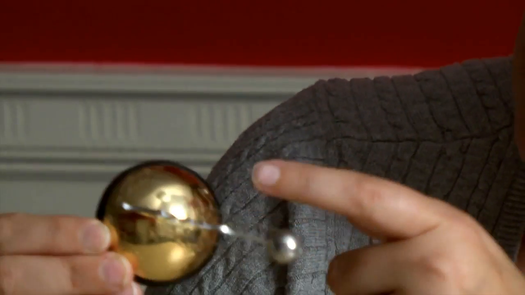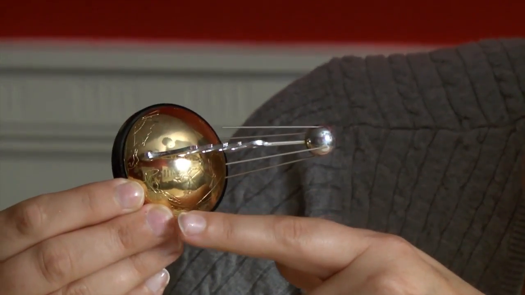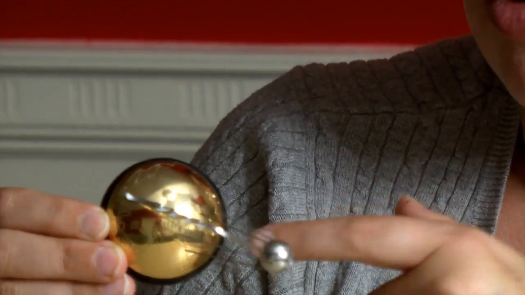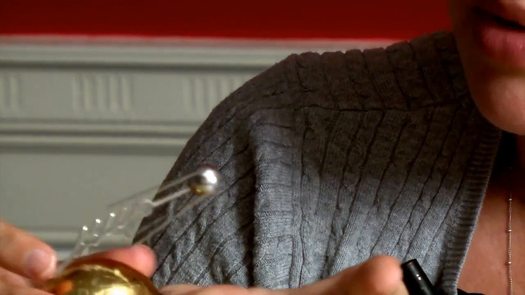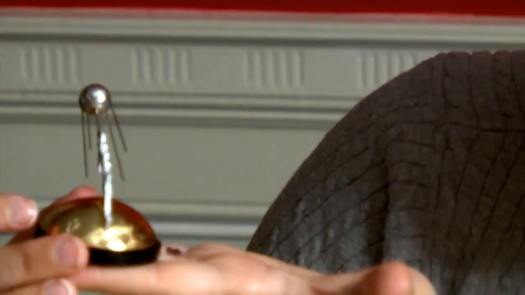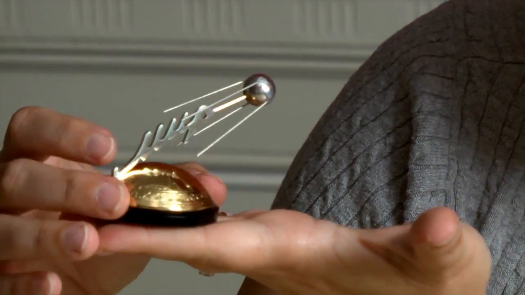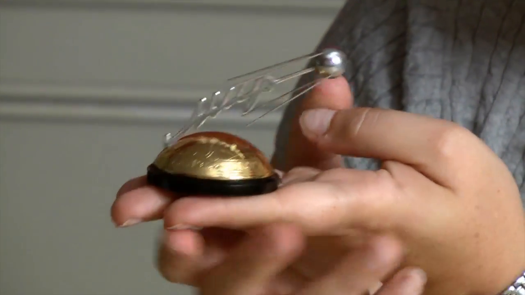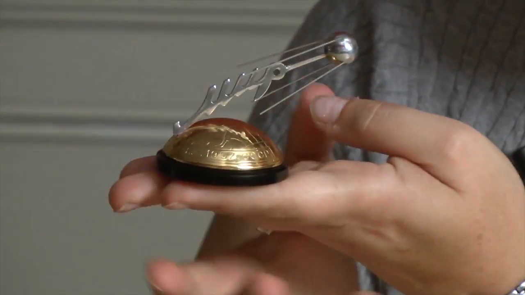And actually, on the gold plate, if you looked very closely, you would see that it is basically a map of Russia, and it also says on it in small writing, 1957 SSSR, which is the abbreviation for the USSR, in Cyrillic. So it's obviously very highly identified as a Soviet object and artifact.